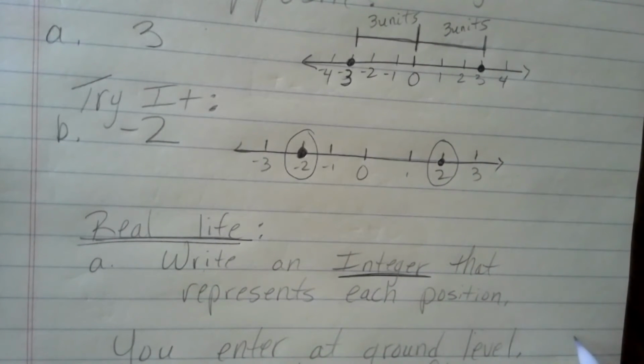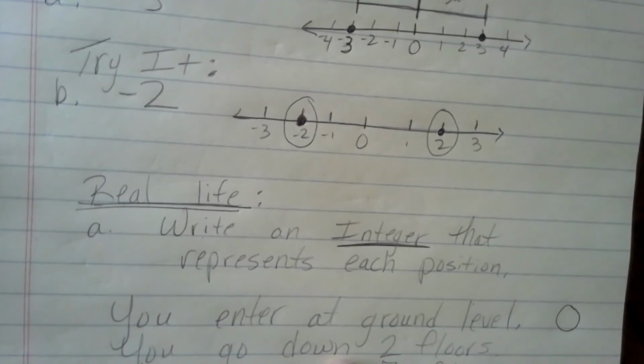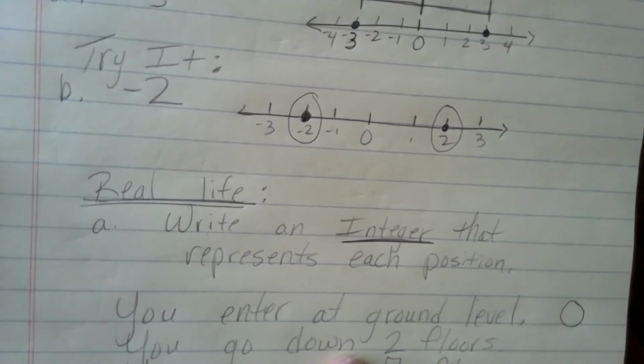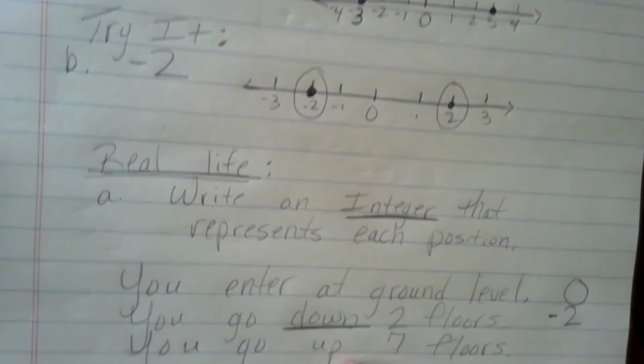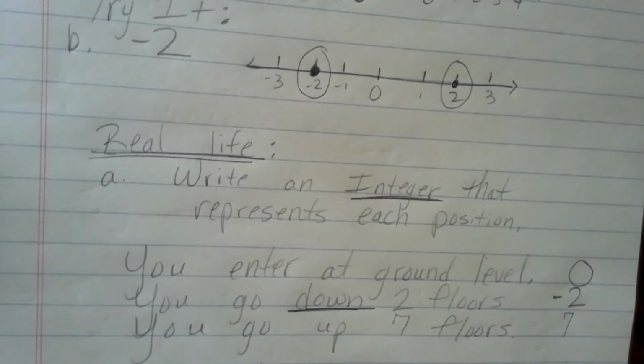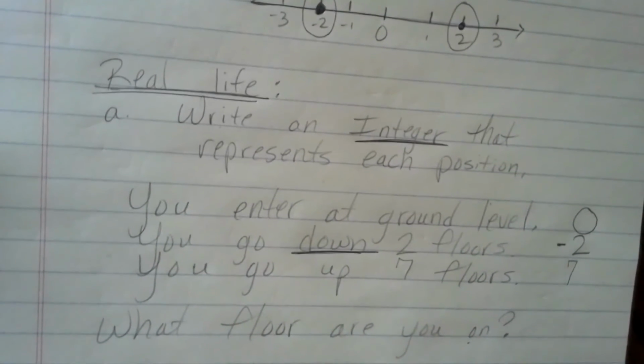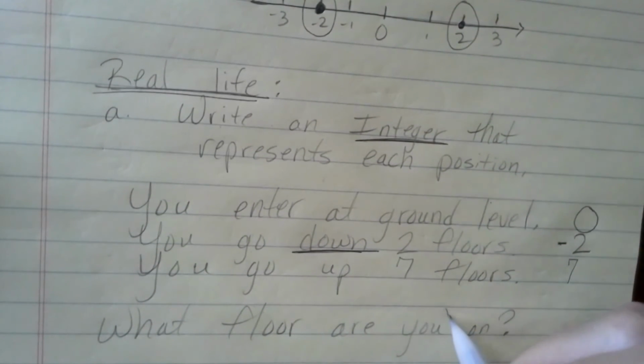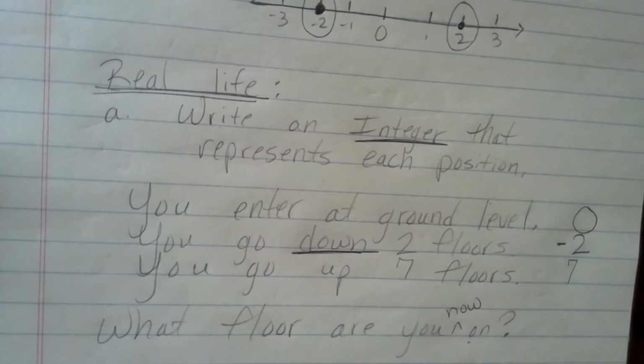Well, that should be, hopefully you thought, 0. You go down 2 floors. What is the position of that? Well, down, right? We're looking for our keywords, -2. You go up 7 floors. Well, going up 7 floors would be +7. I'm just going to write 7. So now the follow-up question, though, is what floor are you now on?